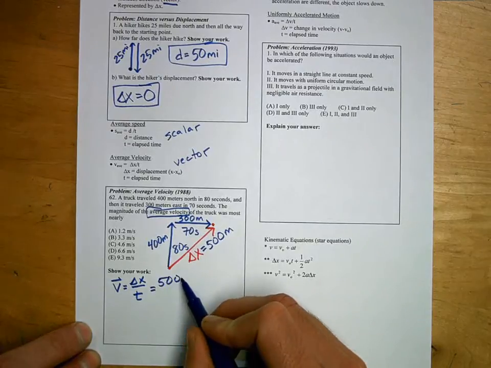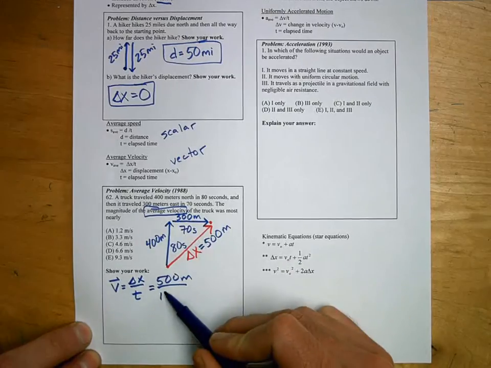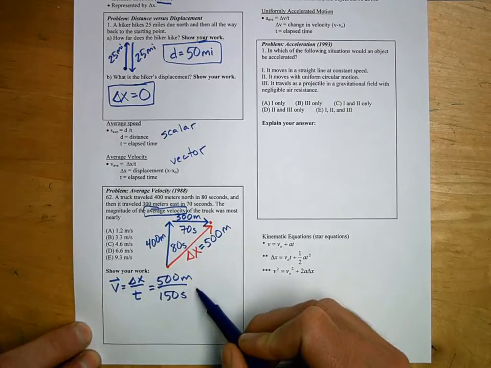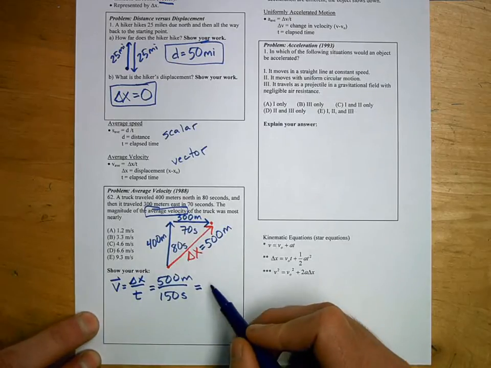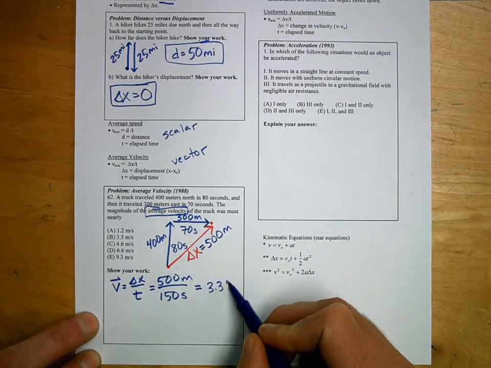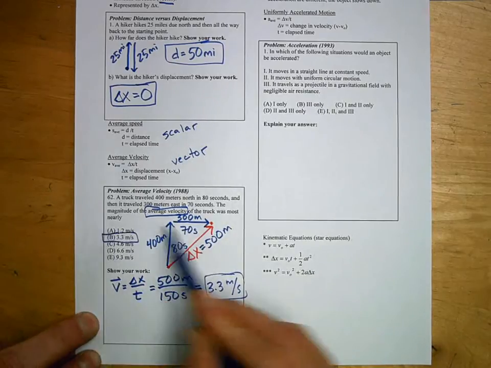So 500 meters divided by the total time, which is 150 seconds, is going to give us something pretty close to 3.3 meters per second. Choice B.